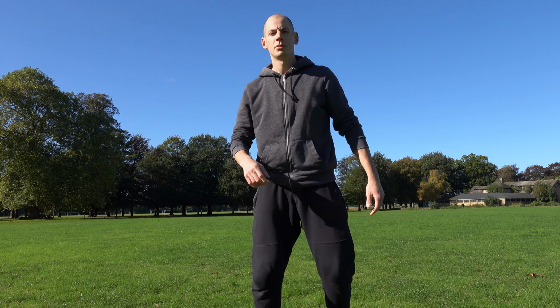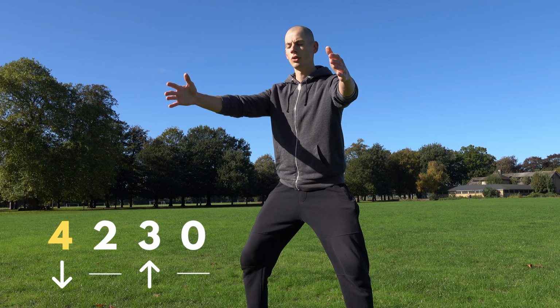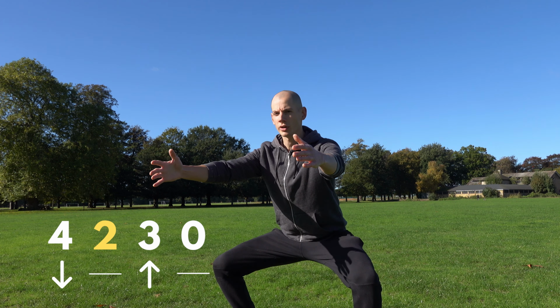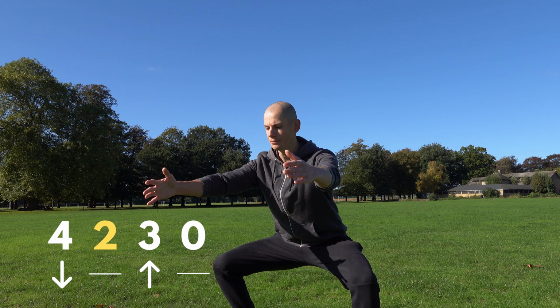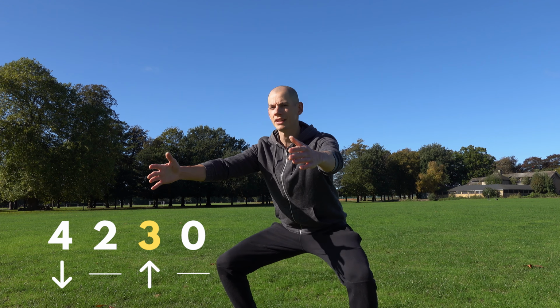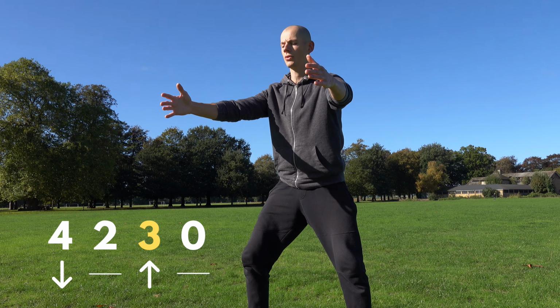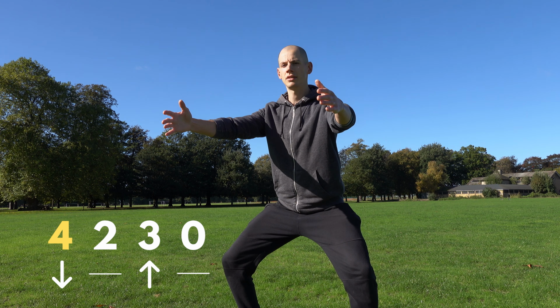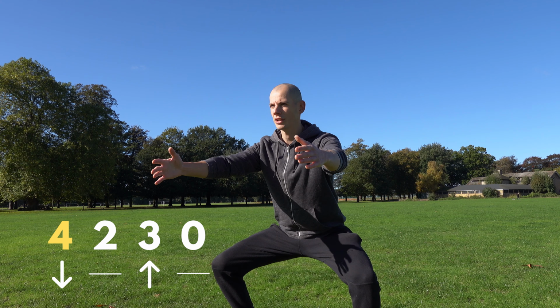So the first number, 4, is going to be our eccentric phase. Here we have to lower ourselves down for 4 seconds. Then we're going to hold 2 seconds at the bottom. Then we have our concentric phase, in which you come up during 3 seconds. Then there's no hold at the top, back into the 4-second eccentric on the descent. That lowering phase is what we want to get good at, to be able to slow ourselves down when we're going downhill.